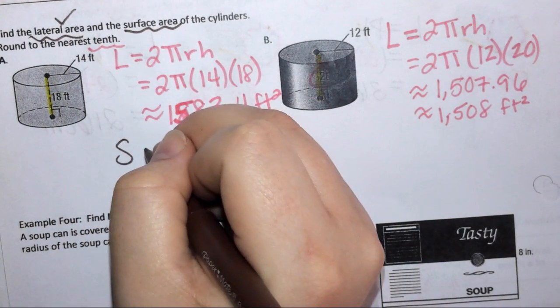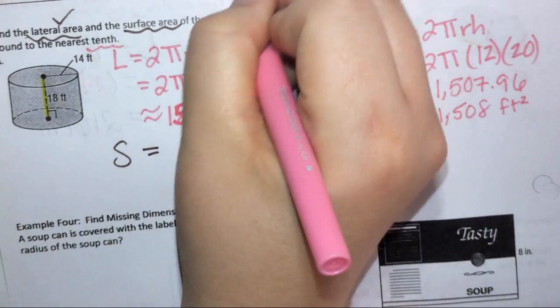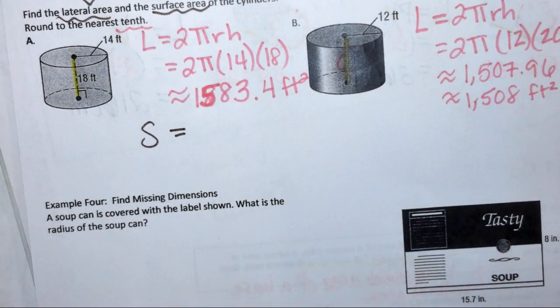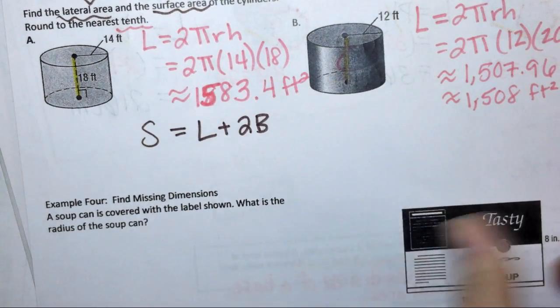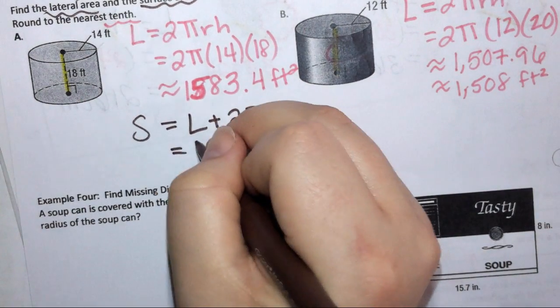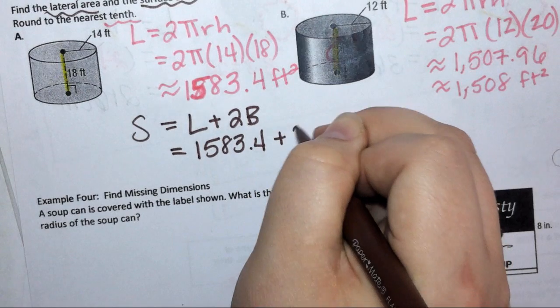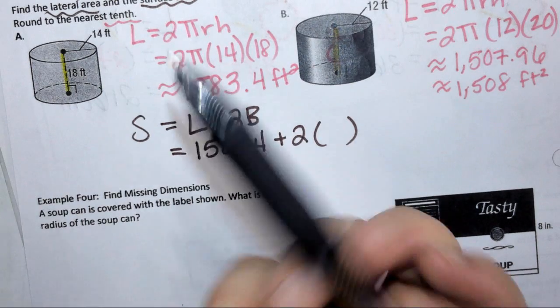The surface area for a cylinder is just like with a prism. You take the lateral, you add 2 times the area of your base, but our base in this case is a circle. So it's going to be L plus 2B. Well, we already found L, that's 1583.4. Now we just need to find the area of our base. What is the formula to find the area of our base?